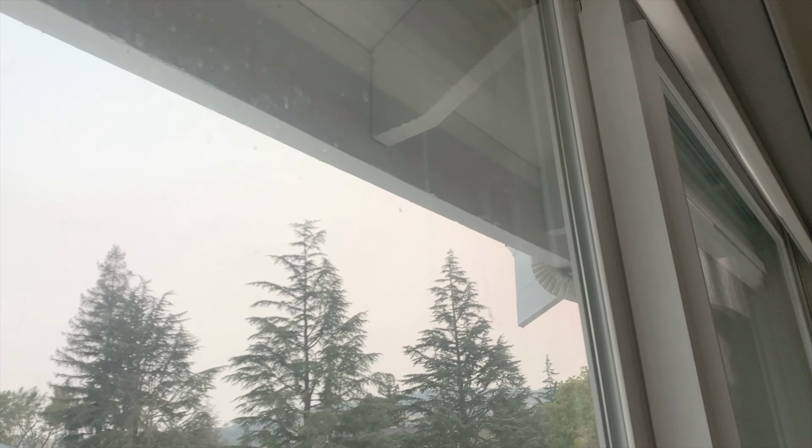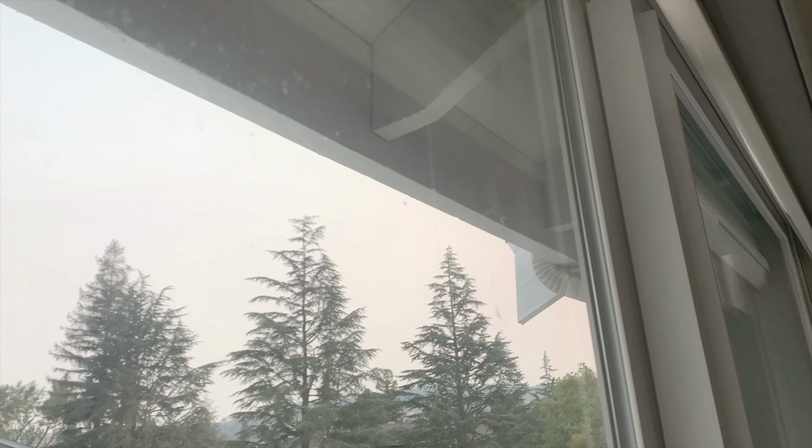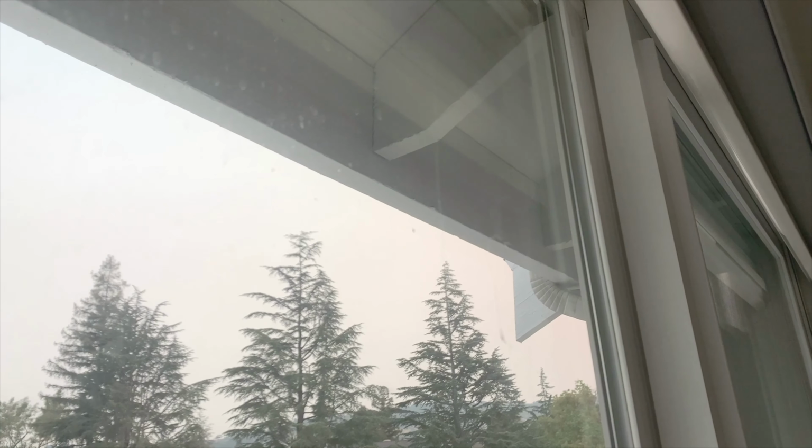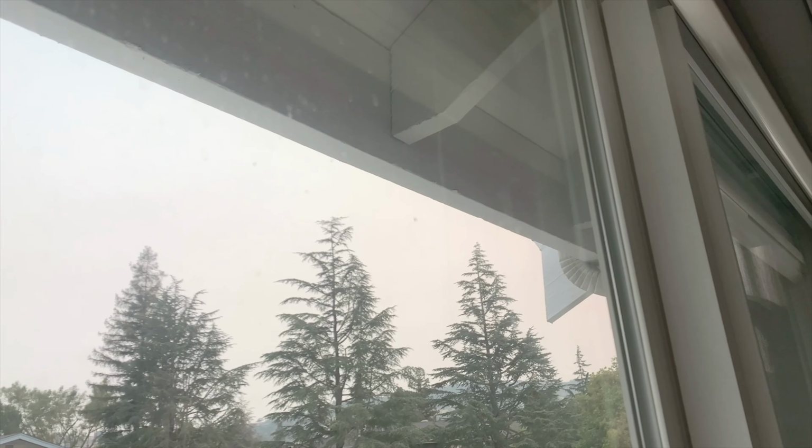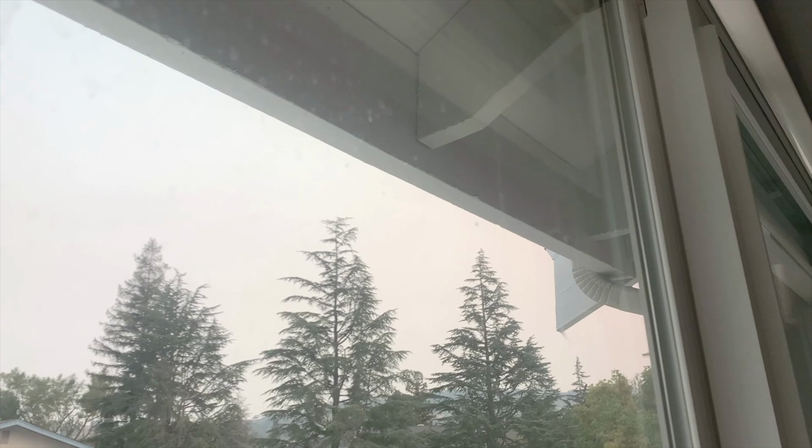The sky's white, and I'm not sure how much of it is mist and how much of it is actually smoke, because here in California, we are being ravaged by the wildfires.